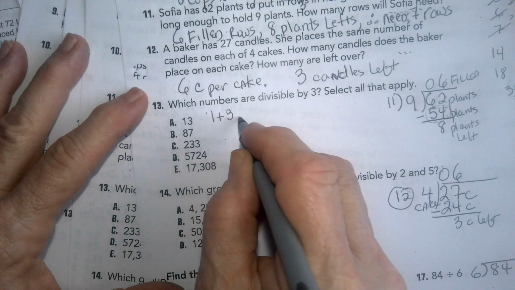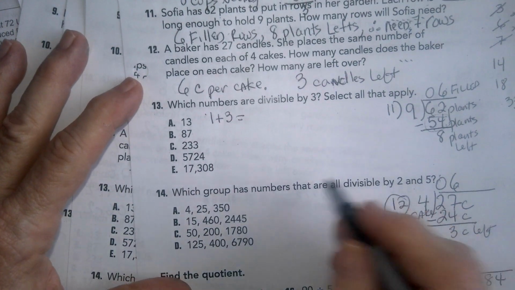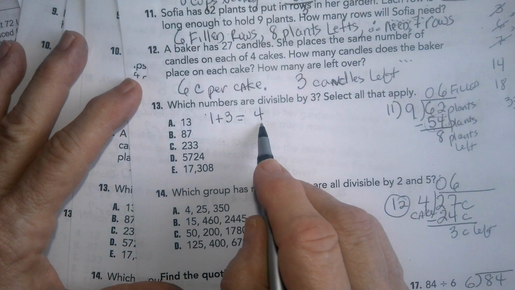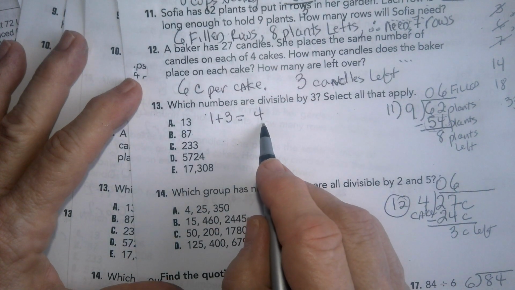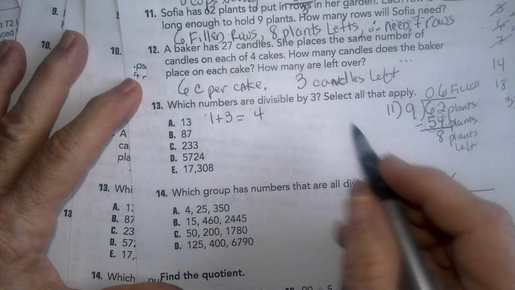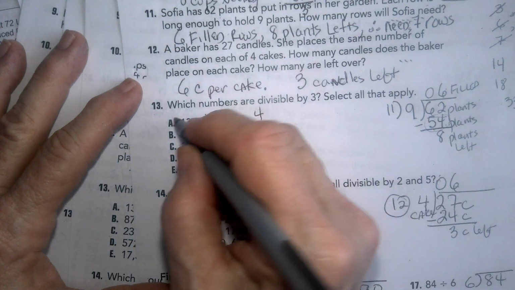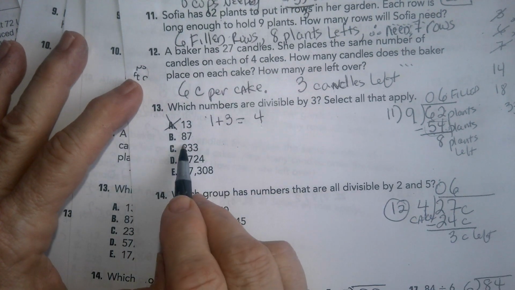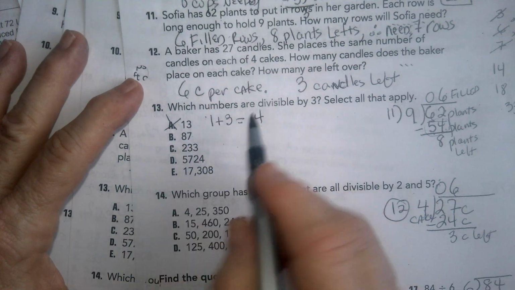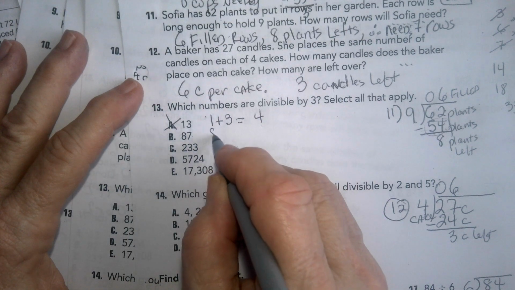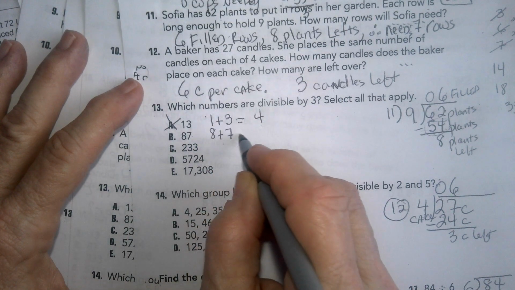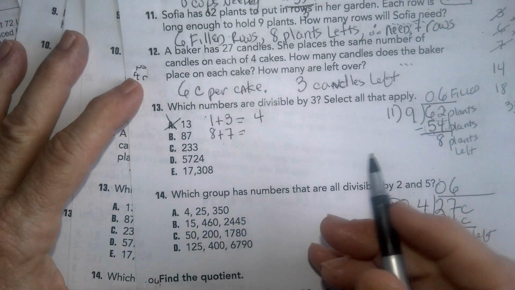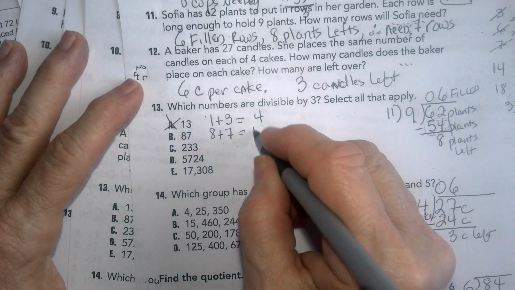1 plus 3. What does 1 plus 3 add up to? 4. Does 3 go perfectly into 4? No. 3 times 1 is 3. 3 times 2 is 6. Nope. So that's a no. Then I'm going to add up. It's the rule of divisibility for 3. I add up the digits. 8 plus 7 adds up to be what? What's 8 plus 7? 15.